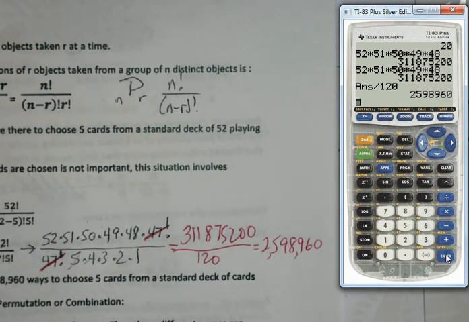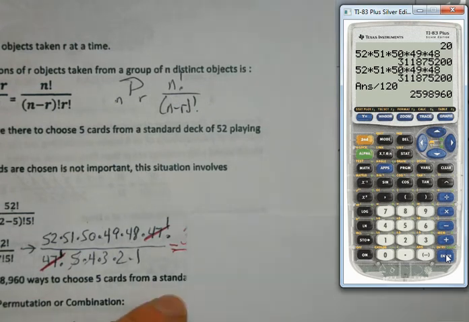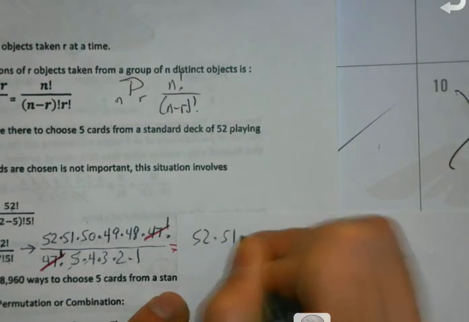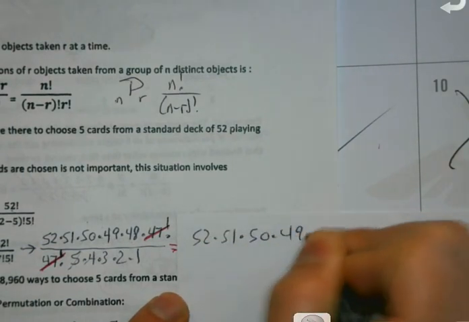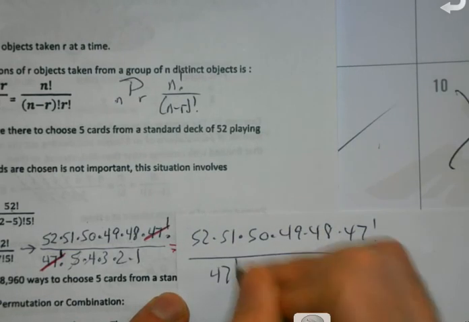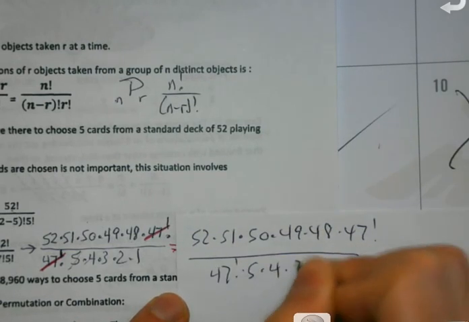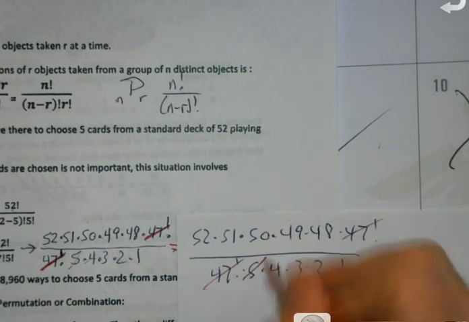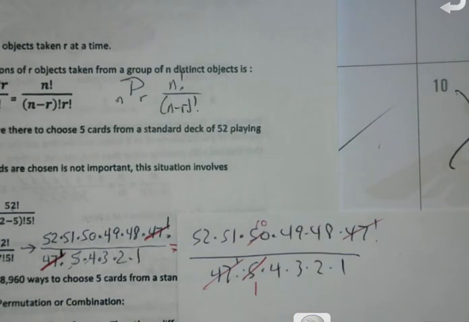For instance, I'll show it off here to the side instead of doing it right on here. If I took that exact same problem, all right, so I already canceled these. I know 5 goes into 50 10 times.